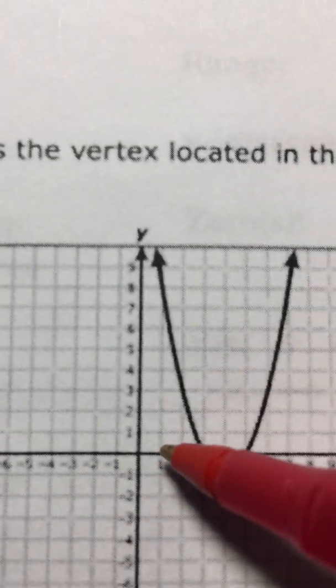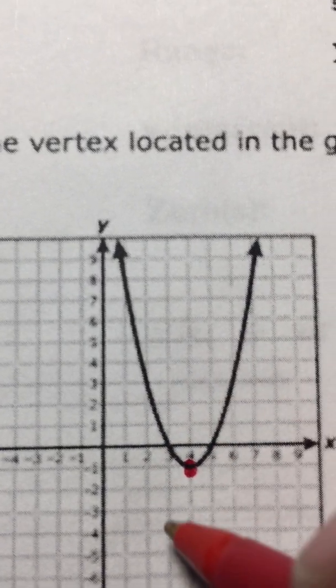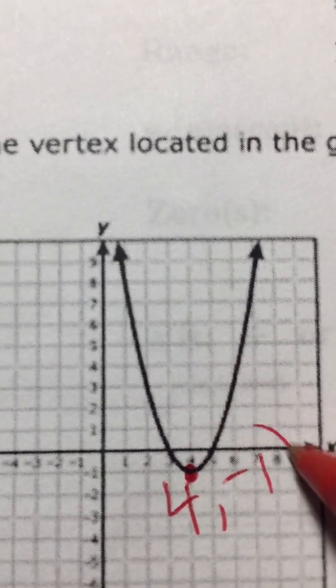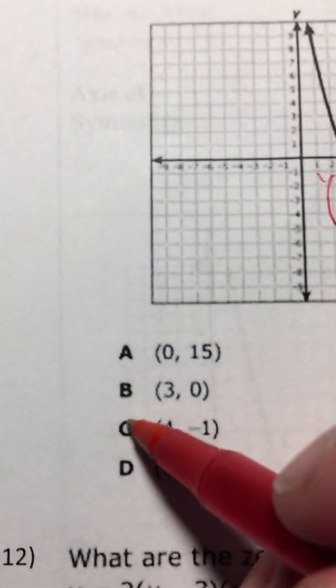I'm going to go over, if you count these, 1, 2, 3, 4. You do the x number first, and then -1. So 4, -1 is the ordered pair that goes with that point right there. And 4, -1 is C.